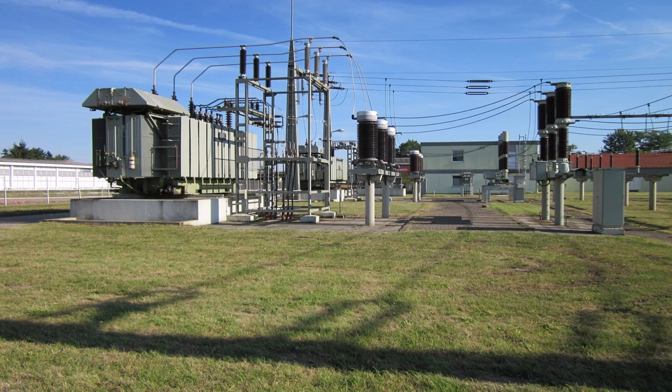Hi friends, today we are going to talk about the basic operating principle of an electrical transformer. The history of the transformer dates back to the 1830s, when Michael Faraday discovered the principle of electromagnetic induction. Over the years, transformers have become more efficient, reliable and powerful.